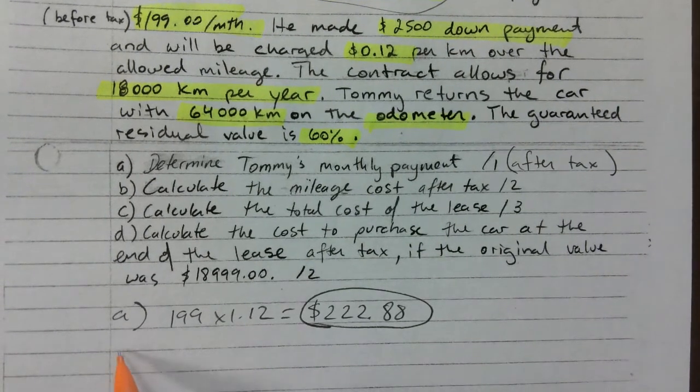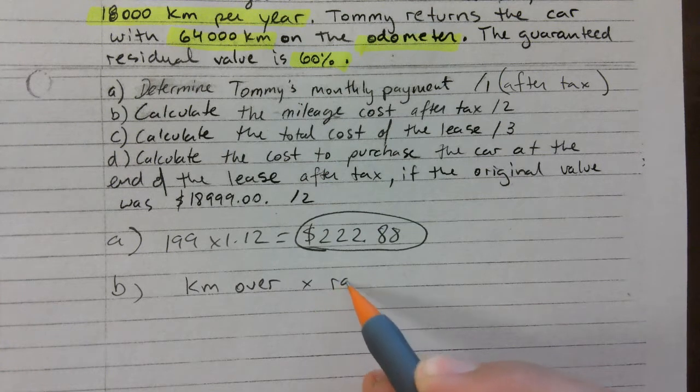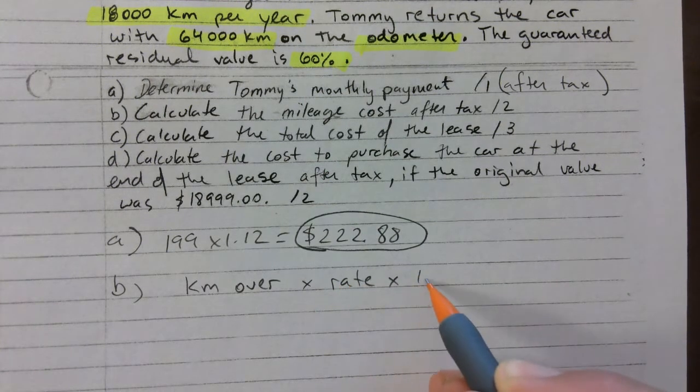And then B, calculate the mileage cost after tax. So the idea here for mileage cost is you need to figure out the kilometers over, right? You multiply it by the rate and you would tax that. That's basically the idea here for mileage charge.